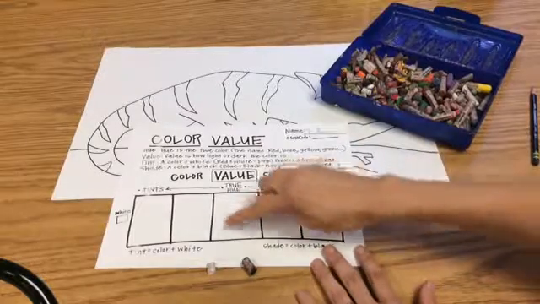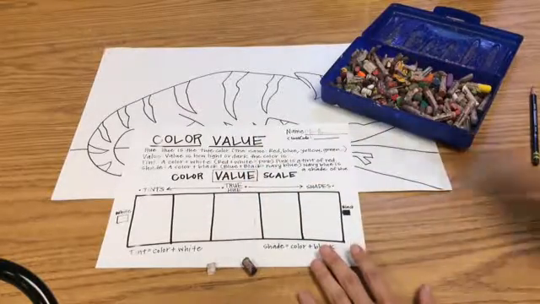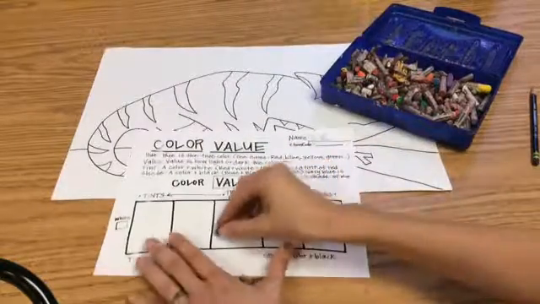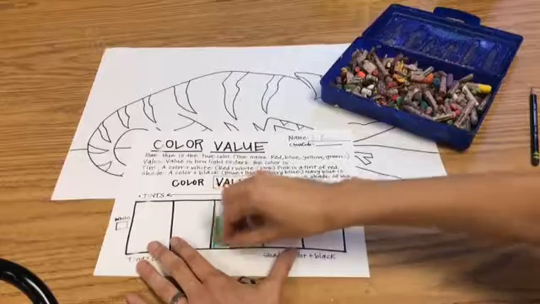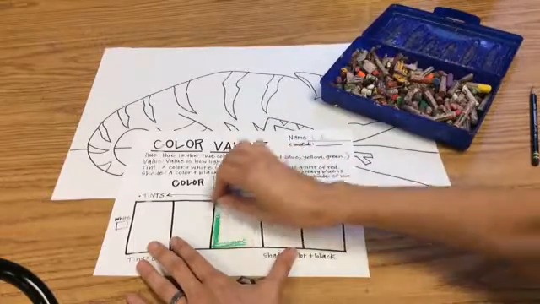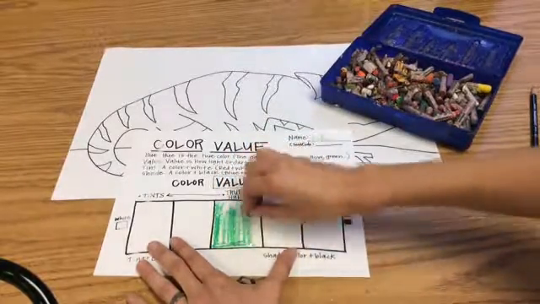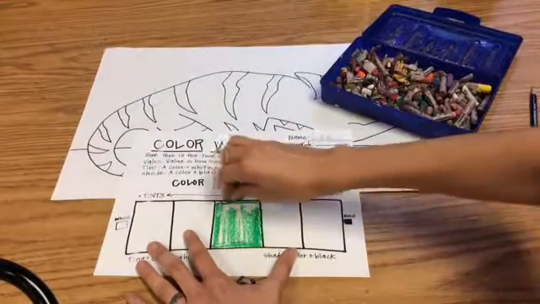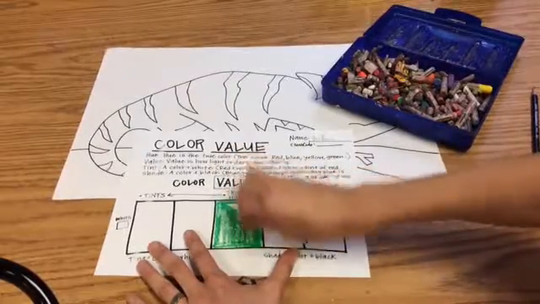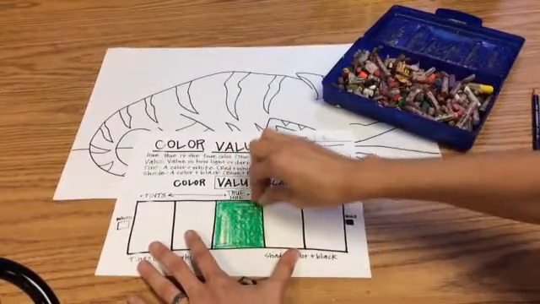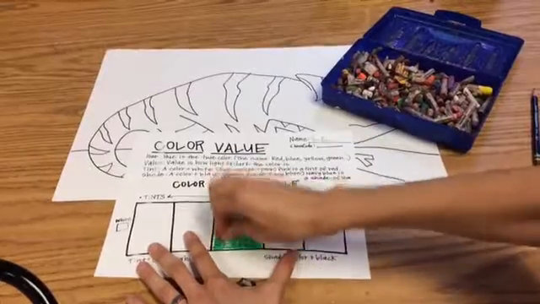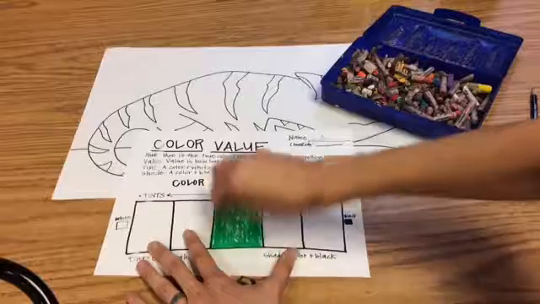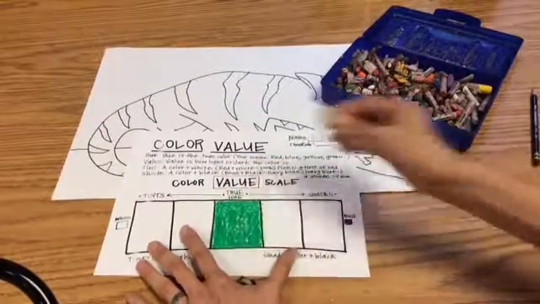So here you're going to just pick one color, whichever color you want to do. I'm going to pick green because that's the one I saw first. And in this center one, underneath the one that says true hue, you are going to color this in. You want to fill it in all the way because you want it to be solid. And yeah, we're going to see a little bit of white from the paper because it is oil pastel, but you want to fill it in the best that you can.